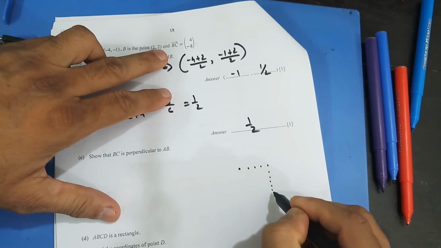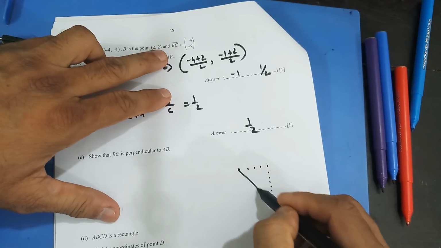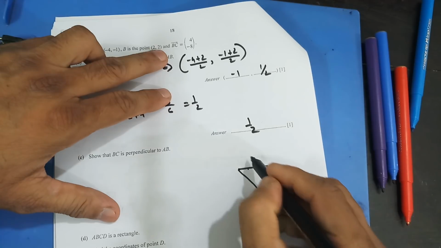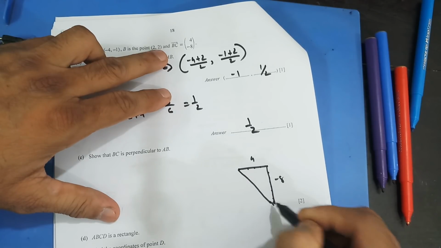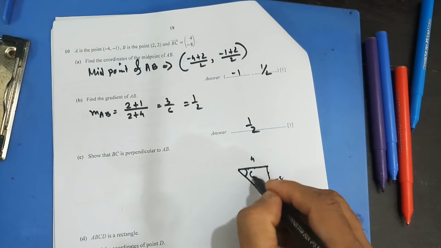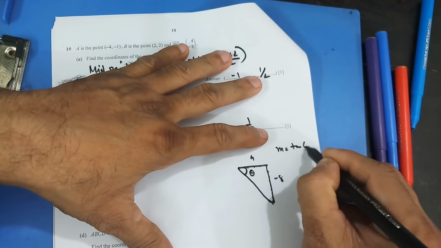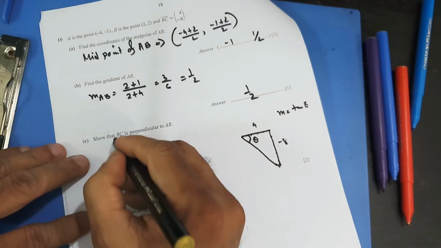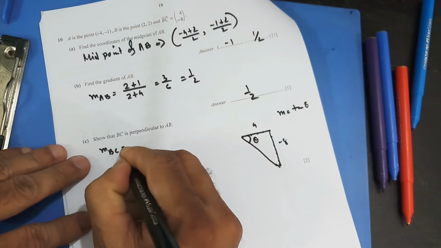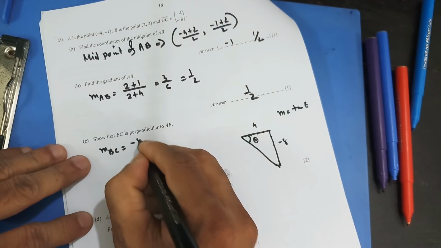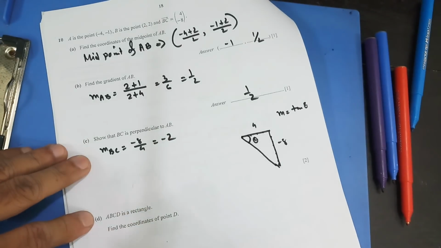1, 2, 3, 4, 5, 6, 7, 8. I just do this to show you that. Okay, so that's your 4, and that's -8, and this one is my theta, and you know that gradient is m equal to tan theta, opposite by adjacent. So gradient of BC can be written as -8 by 4, that means -2.